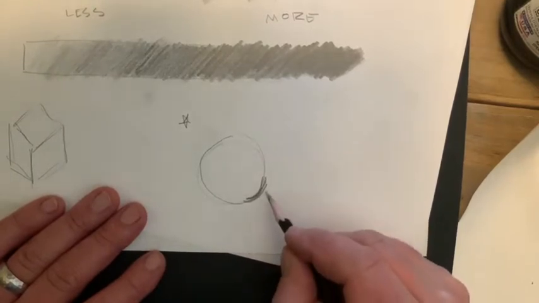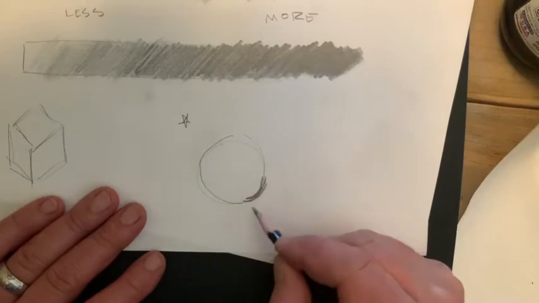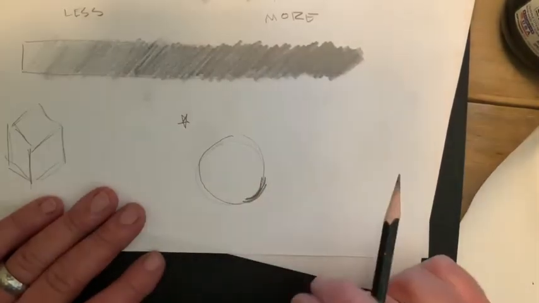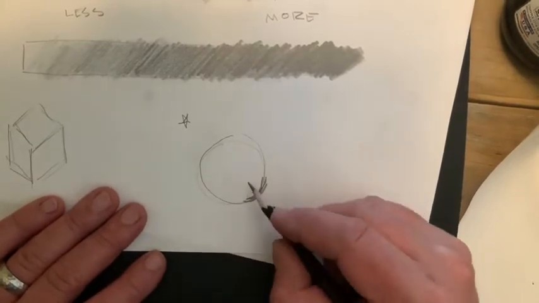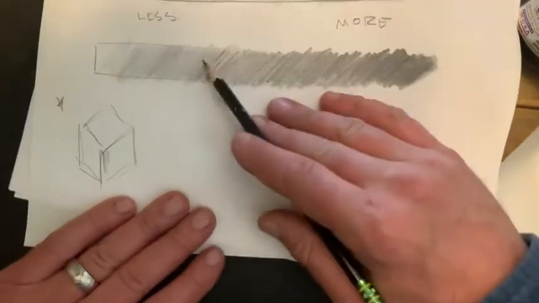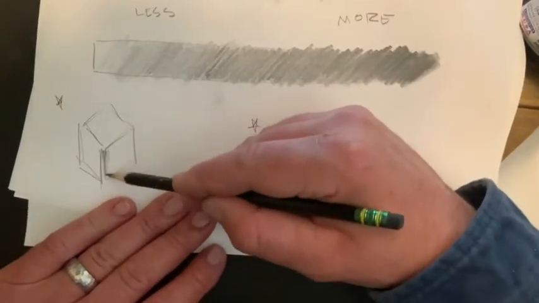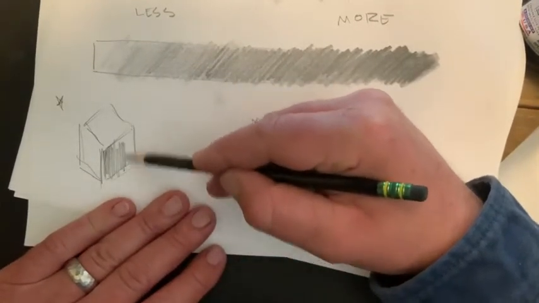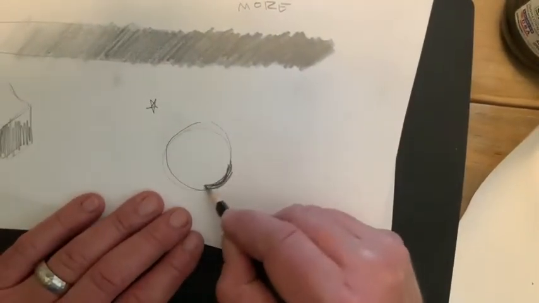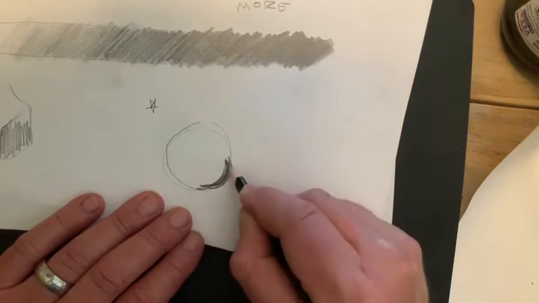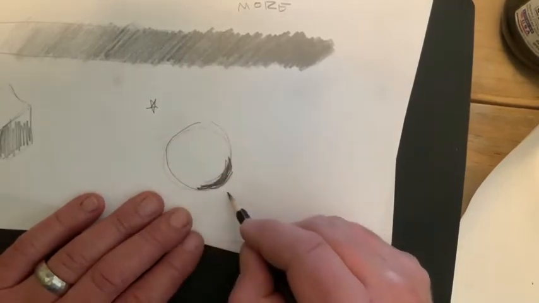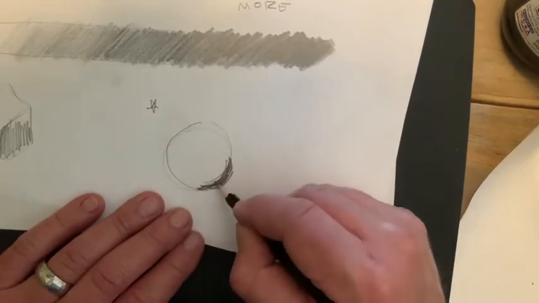Now, notice how I'm moving my pencil. This is a contour line, so it's a curved line. It follows the curve of the circle. Contour lines as opposed to shading just straight up and down, okay? So I'm going to use these contour lines and just go back and forth, knowing that this side is the darkest, kind of making a letter C, and remembering that it's the opposite of where my light is.